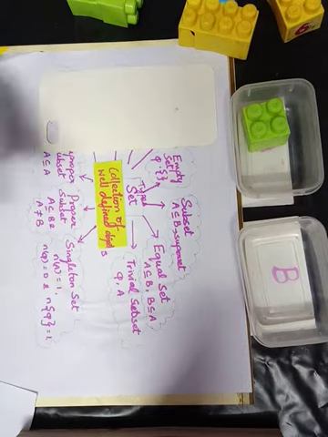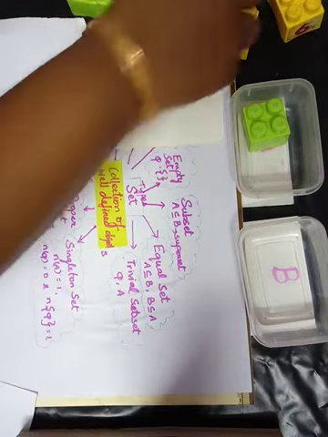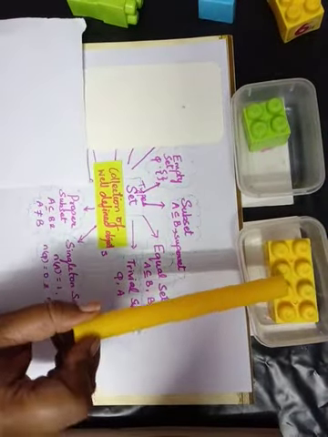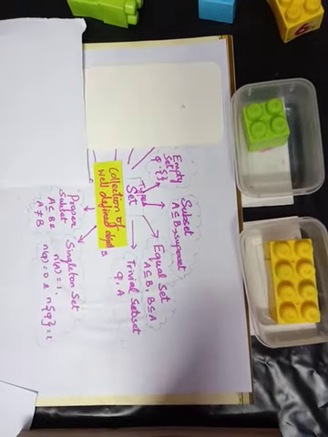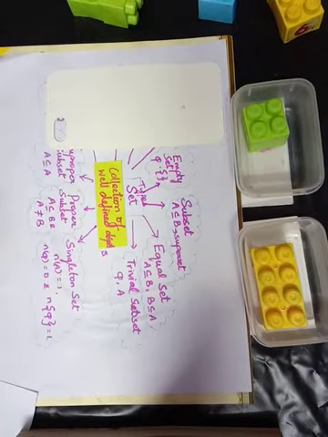Next comes the proper subset. For a proper subset, A should be contained in B and A should not be equal to B. So A is contained in B but A is not equal to B. This is contained in this, but A and B are not equal. That is a proper set. If it is not proper, then it is said to be an improper set. That is, A is contained in A itself.